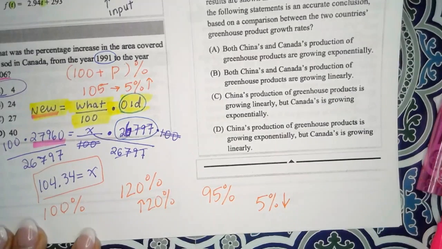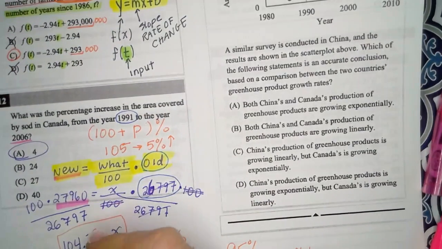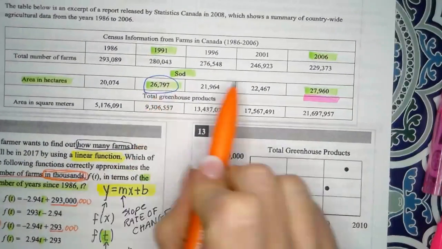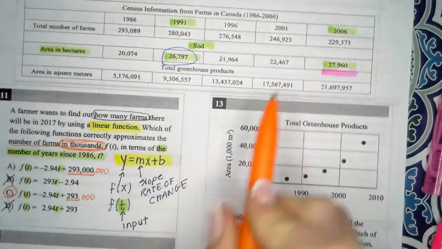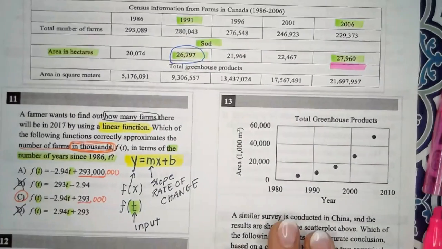To be 100, you stay steady. You stay the same. You're maintaining. So because you got 104, they're rounding. They just chopped off this. That means you're 104% of what you were. So we kept that 26797, but we increased it by 4%. So it's a little bit more. So my 4% is my increase because I got a number 100 and something. Okay? So we'll see more of them as we go.